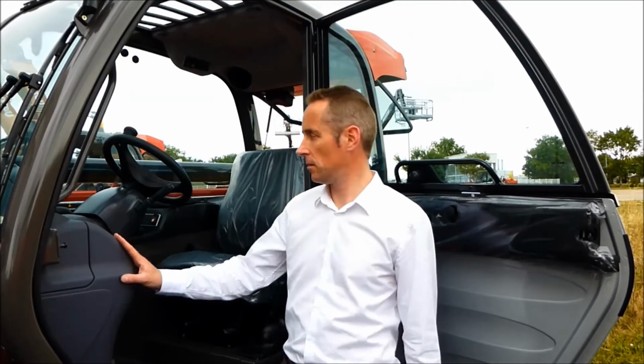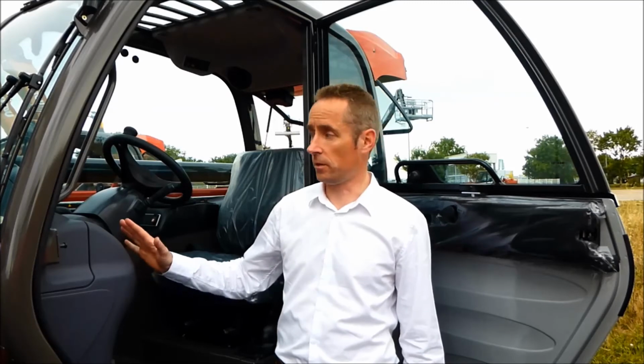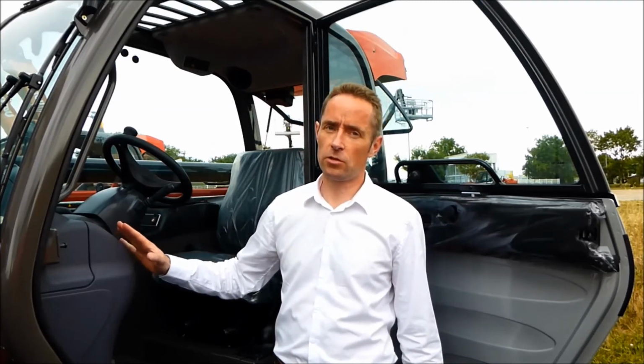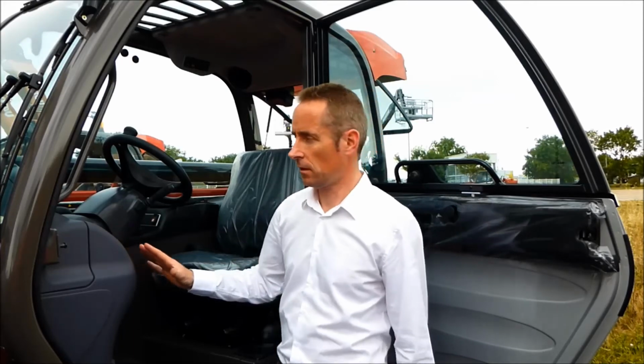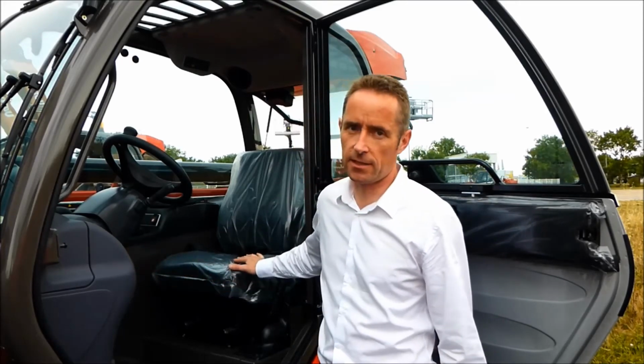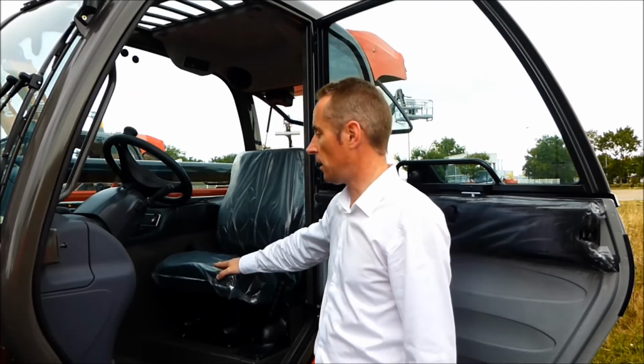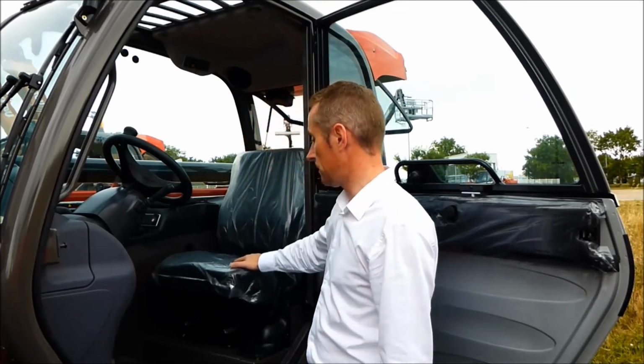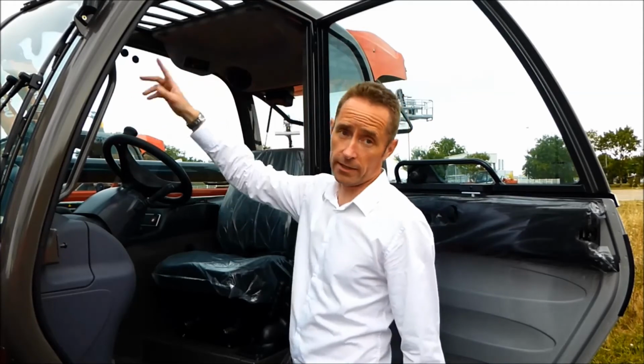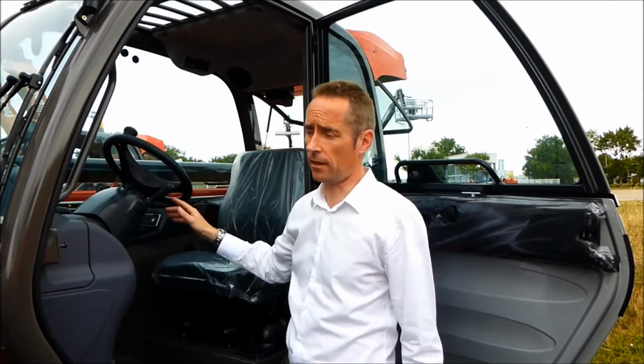So here on the MT-932 construction telescopic, we'll just have a look at the differences between the cab finish between the construction version and the agricultural version. As a general rule, the construction version is a bit more basic. So here, for example, we've got a seat which is a plastic finish on a sprung system. There's no radio as standard, and there's no sun blinds on the windscreens as standard either.